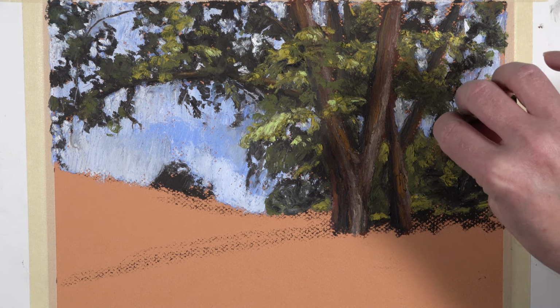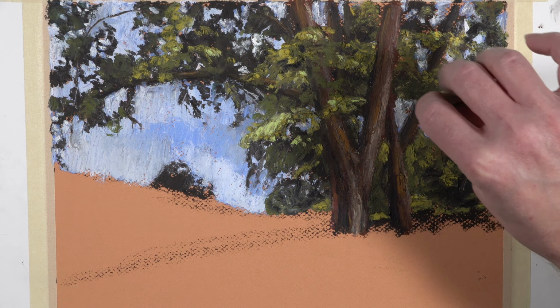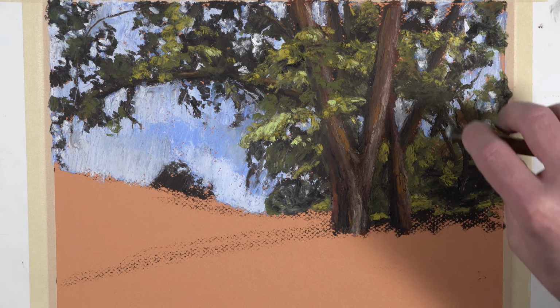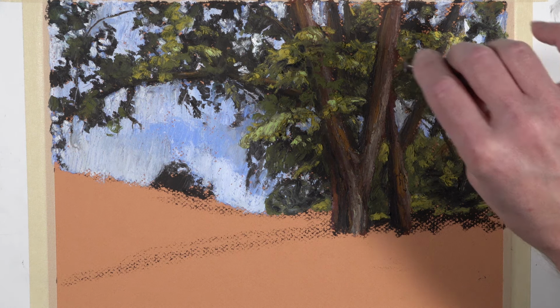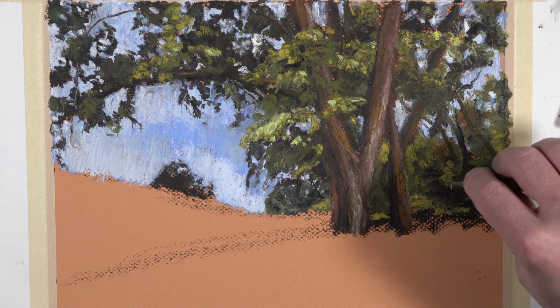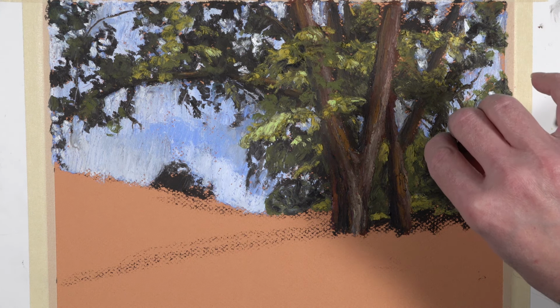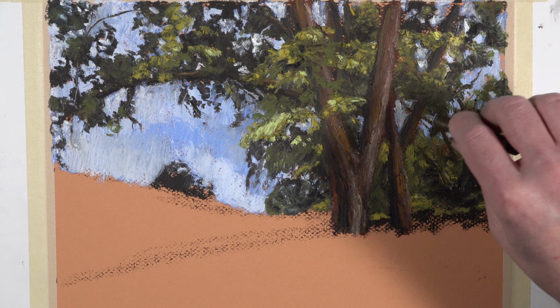Now you'll notice here as I'm making some of these smaller branches, I'm also somewhat rolling the pastel as I'm making these marks. That's another way that will help you get a little bit more control over the mark and allows you to create a smaller or skinnier mark with a bulky medium like oil pastels.